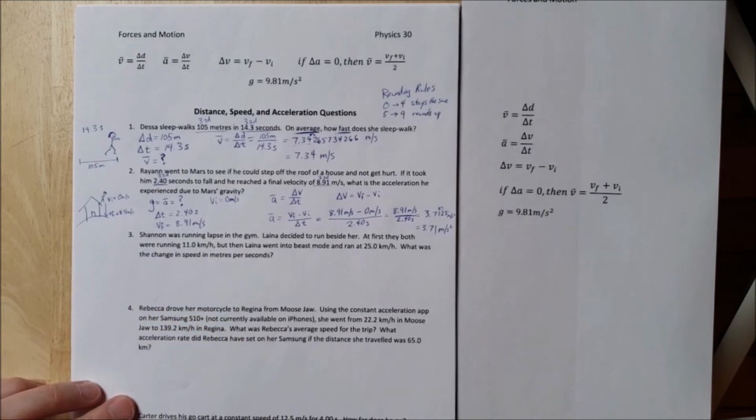Shannon was running laps in the gym. Elena decided to run beside her. At first, they both were running 11.0 kilometers per hour, but then Elena, which is really fast.